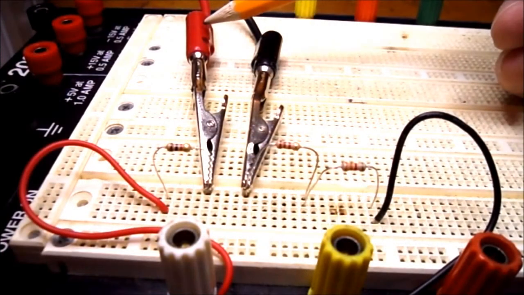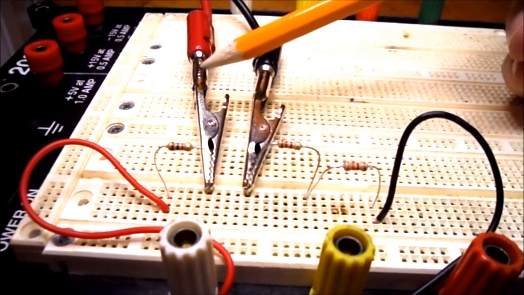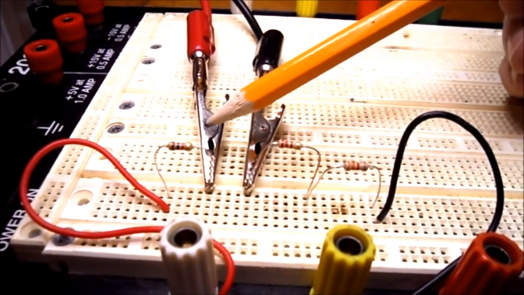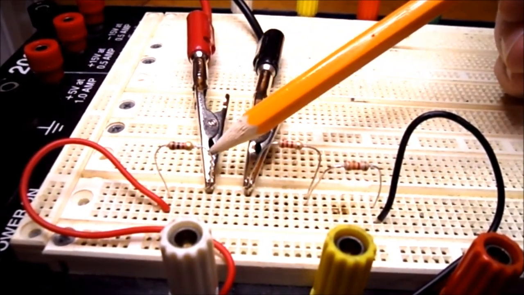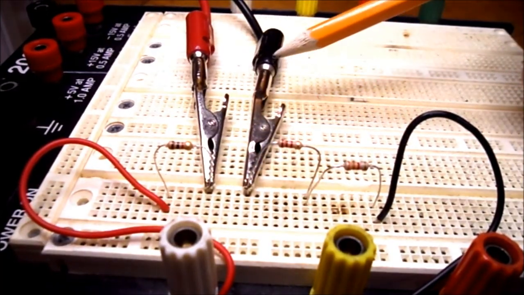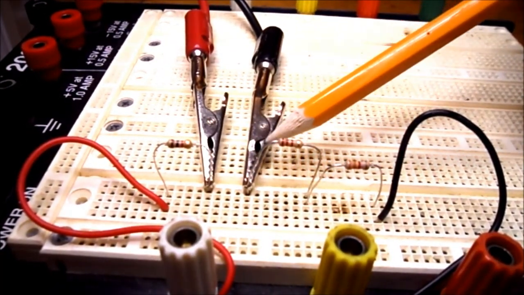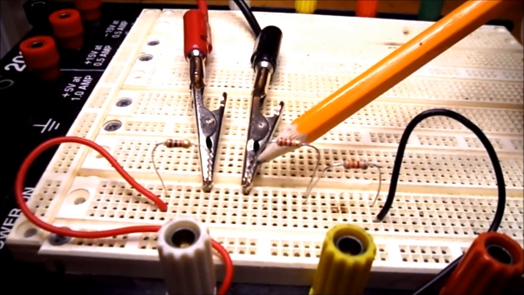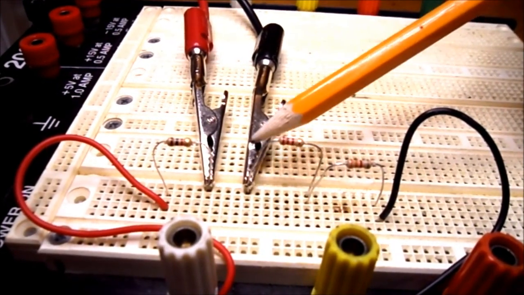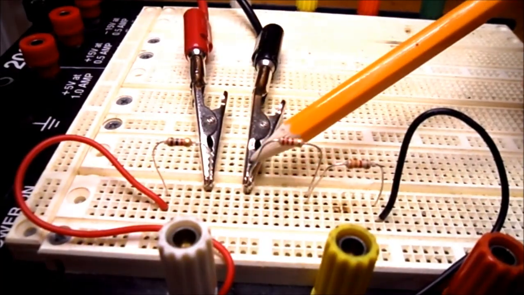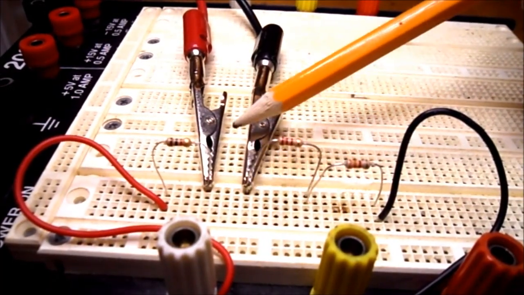So what I've done here is I've connected the red lead to an alligator clip going to the leg of my 1K ohm resistor, and I've connected the black lead to another alligator clip going to the leg of my 2.2K ohm resistor. So now the break in the circuit is bridged together by the ammeter.